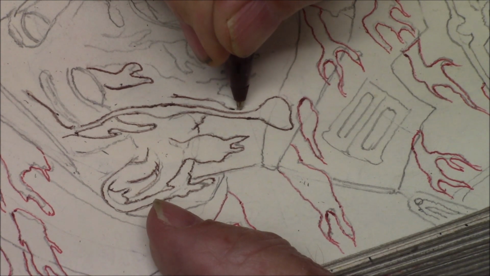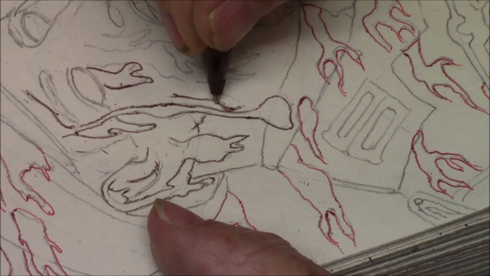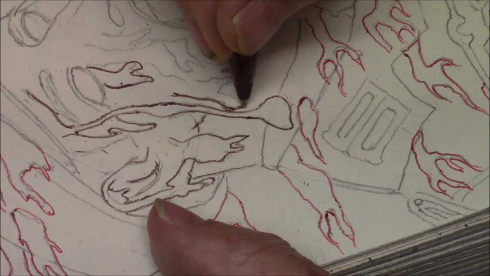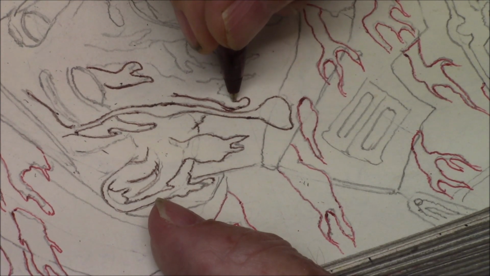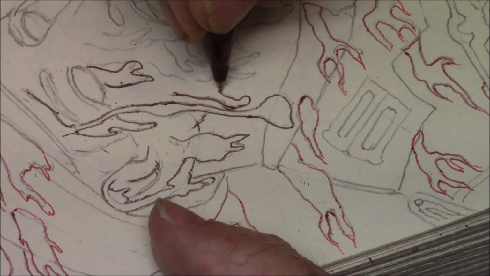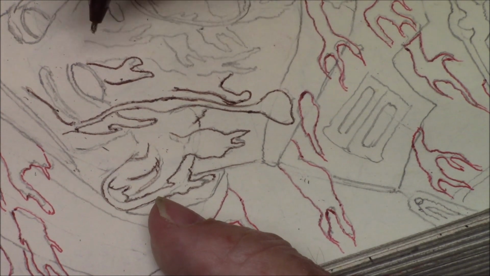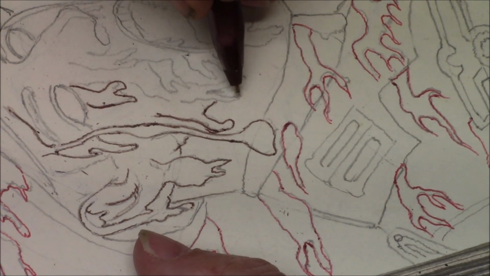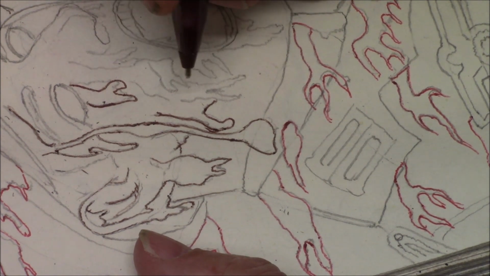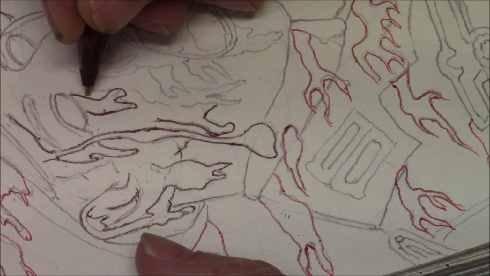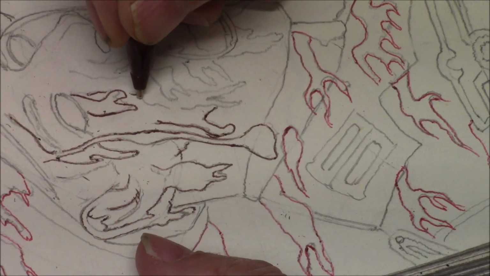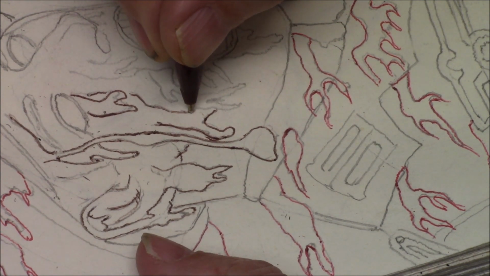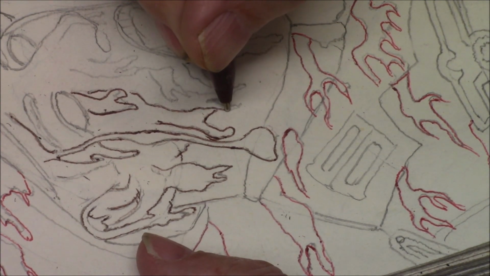But my ink pen, it's not working for me. Yeah, see, like these sharp edges here, I've got to fix those. They can't come to a point.